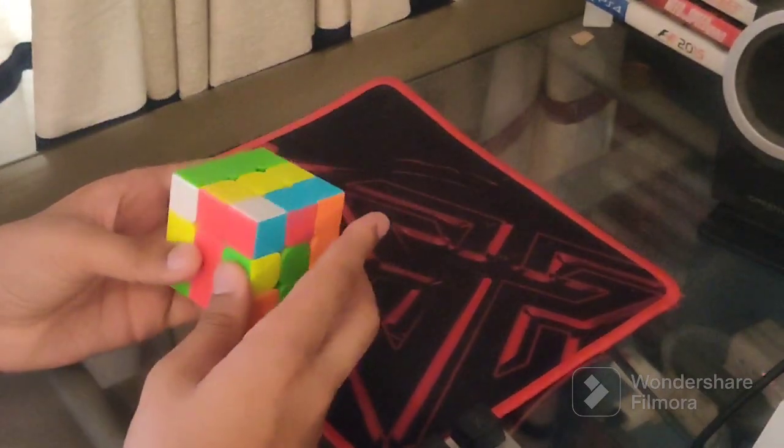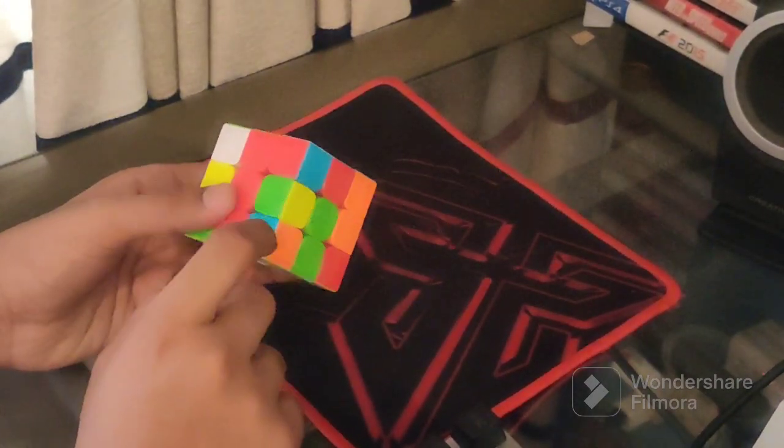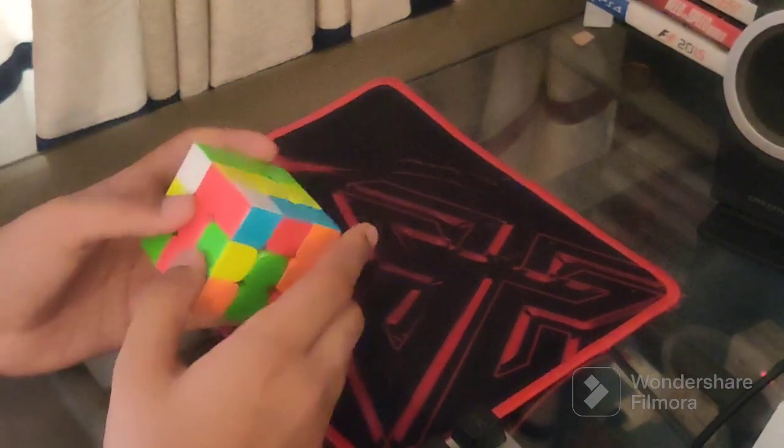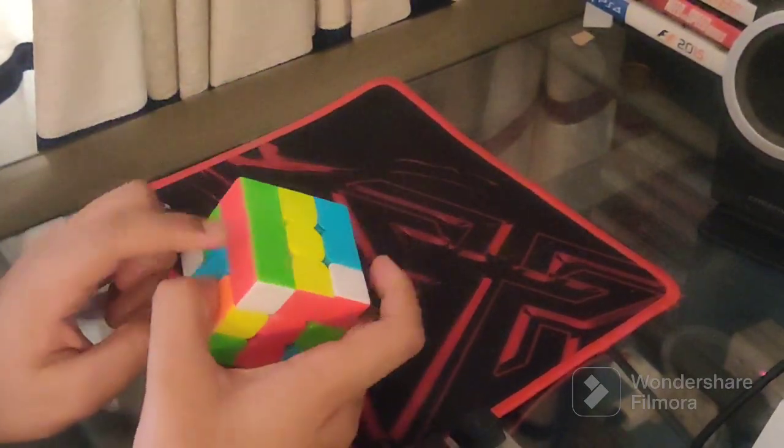Now the next step we have to do is to solve all the corners. So we can start by looking at the 2 colors.